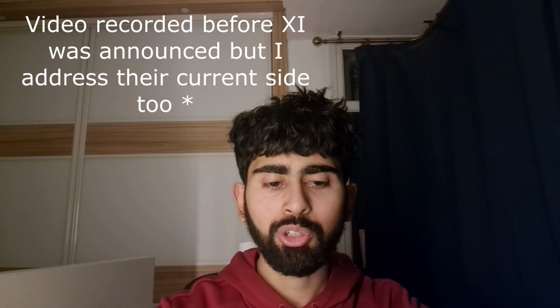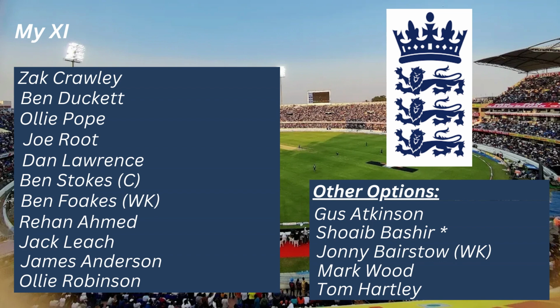I've gone with Zak Crawley and Ben Duckett to open the batting, Ollie Pope at 3 and Joe Root at 4, Dan Lawrence or Johnny Bairstow at 5, Ben Stokes at 6, Ben Foakes at number 7, Rehan Ahmed at 8, Jack Leach 9, James Anderson at number 10, and Ollie Robinson at number 11.